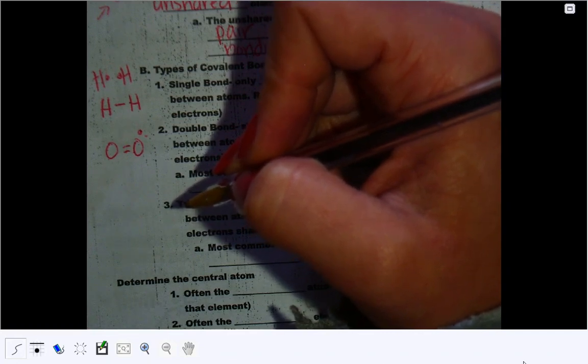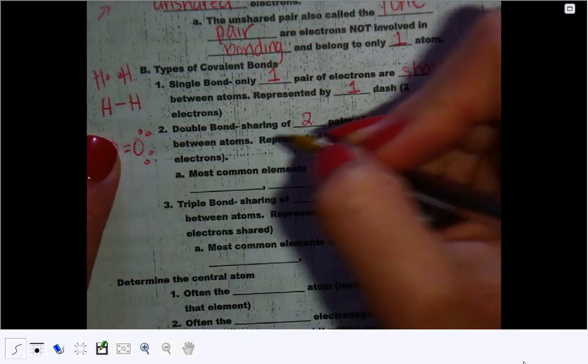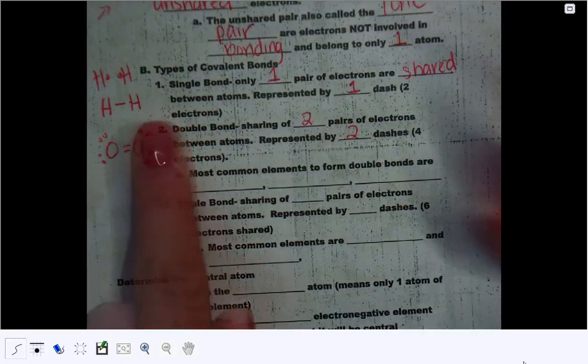Oh gosh. How many does everything need to have? 8, right? So if I only have 4, 1, 2, 3, 4, how many more do I have to put on this oxygen? 4. So 1, 2, 3, 4. There's my lone pairs, okay? And then this oxygen, now we're going to cover this one, right? 1, 2, 3, 4, 5, 6, 7, 8. See how that works?